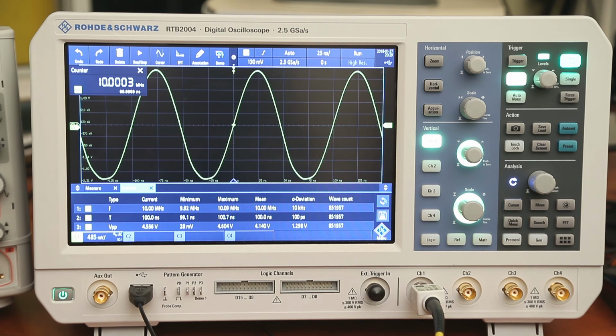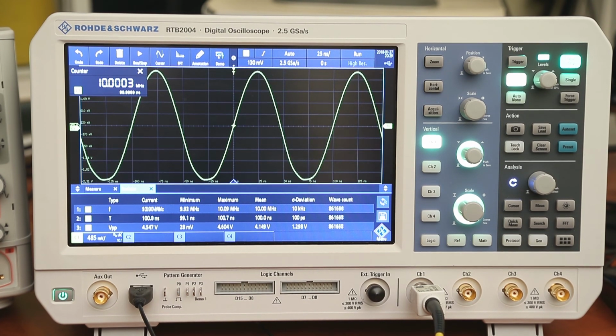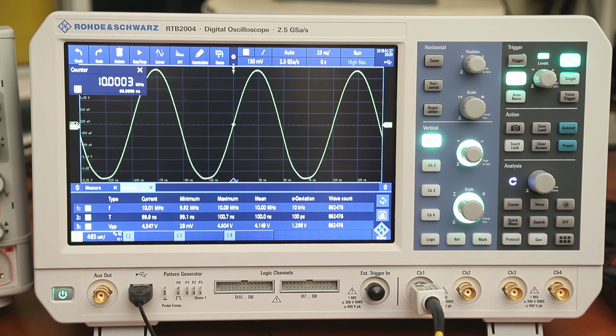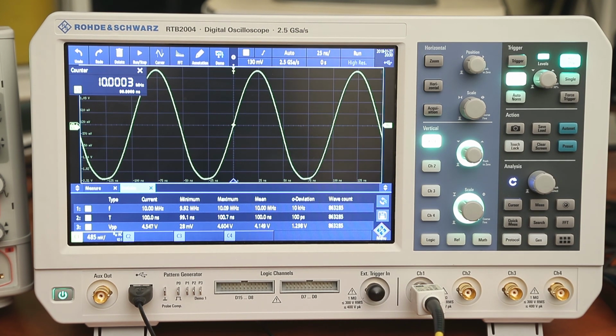I just thought it was worth showing this one to show that the frequency counter on the RTB is incredibly accurate. I think it's got a time base accuracy of about 2.5 parts per million on the RTB, as opposed to about 1.6 on the 3000 Keysight. But fundamentally it doesn't make a lot of odds for this. They're both incredibly accurate, and most of the time I find that these two scopes give the same information. But I thought that was just an interesting look at the same signal, and how the larger screen on the RTB just makes things easier to read.